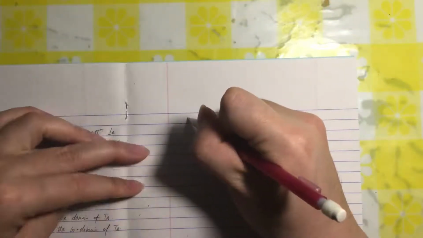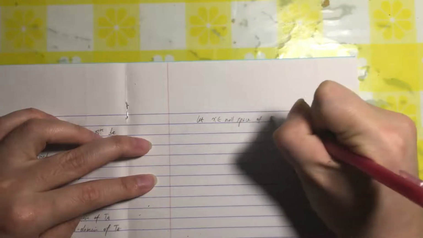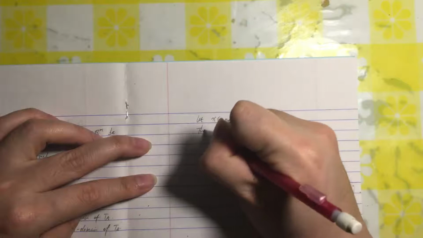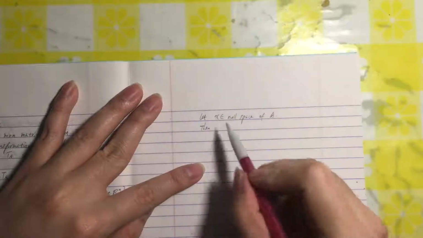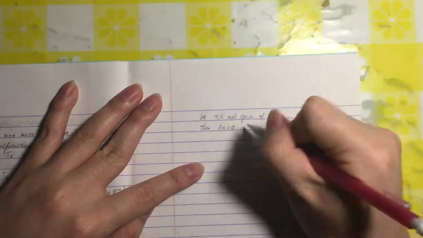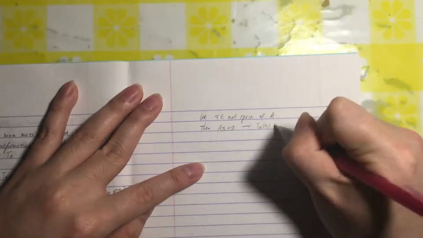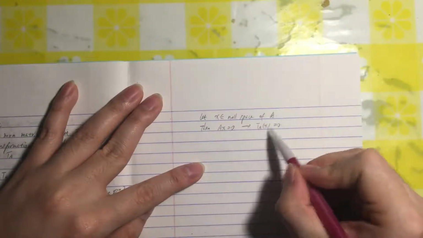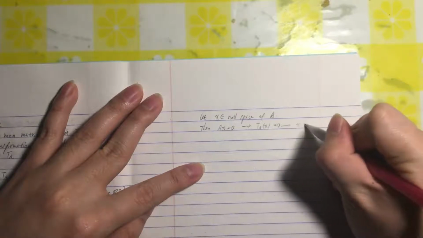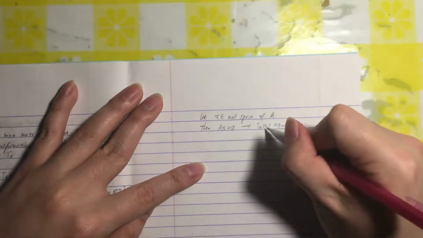So next, I let X belong to the null space of A. Then if X belongs to the null space of A, that means A times X must be 0. And A times X can be rewritten as T sub A of X. If T sub A of X equals 0, that means X belongs to the kernel of T sub A.